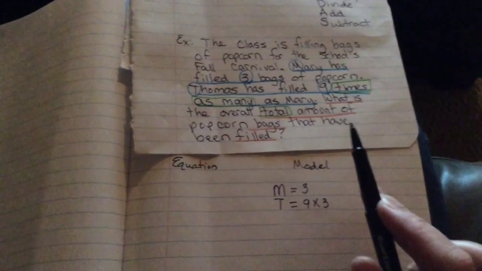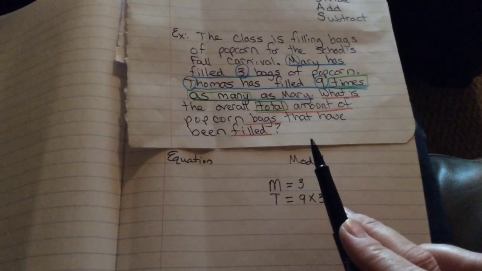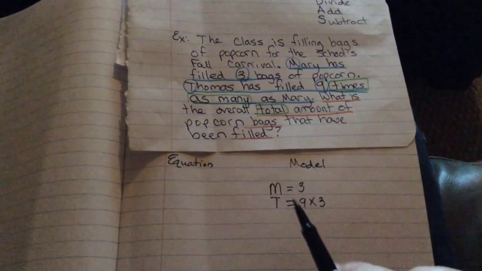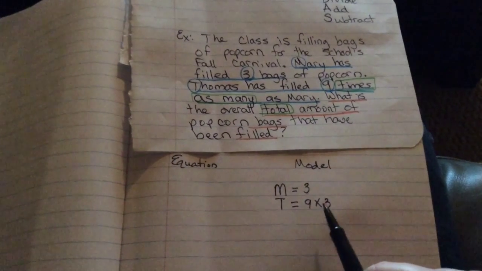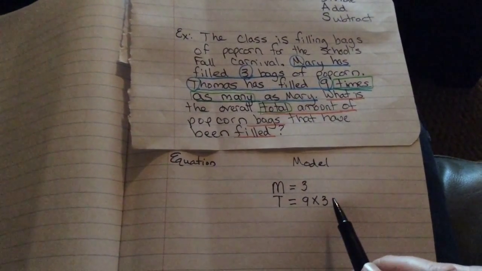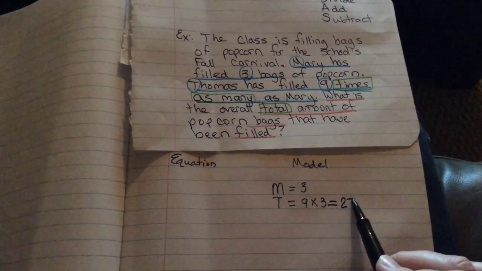But the question, if I reread, is asking what's the overall total amount of popcorn bags that have been filled, meaning from both of them, the total amount. Well, I don't have a number here, so I need to figure out what is 9 times 3, and that's 27.